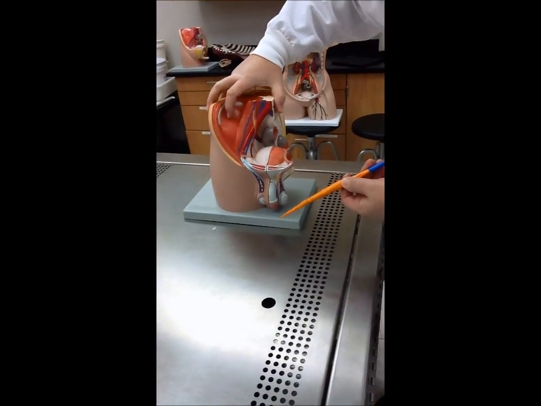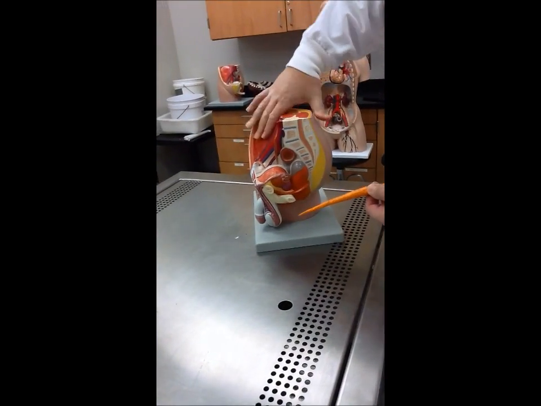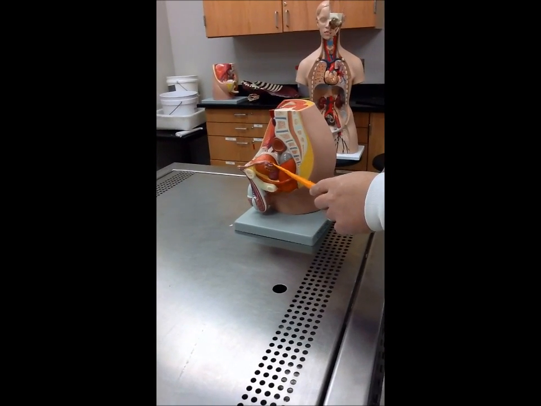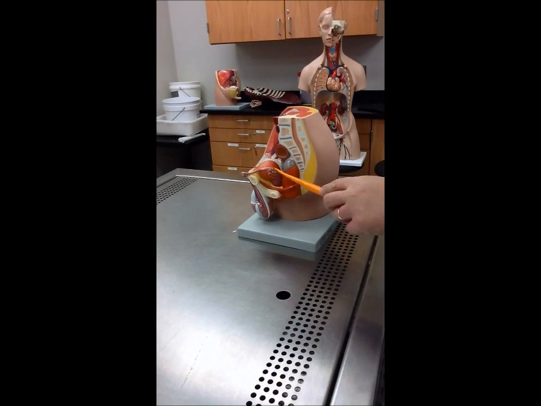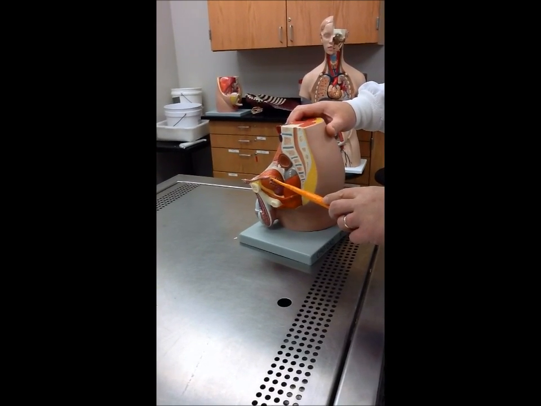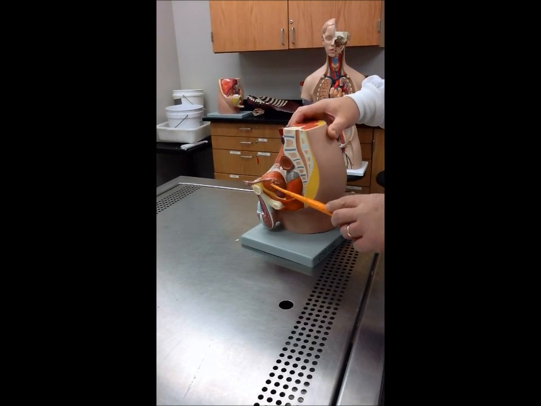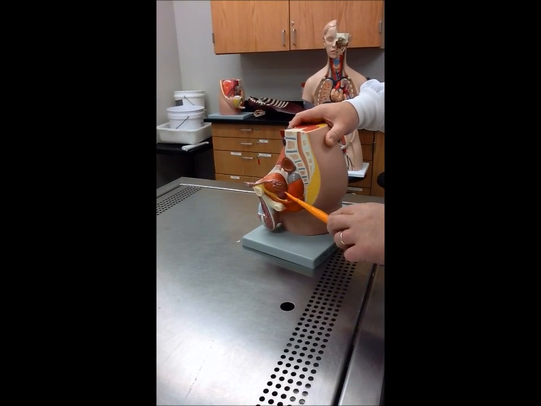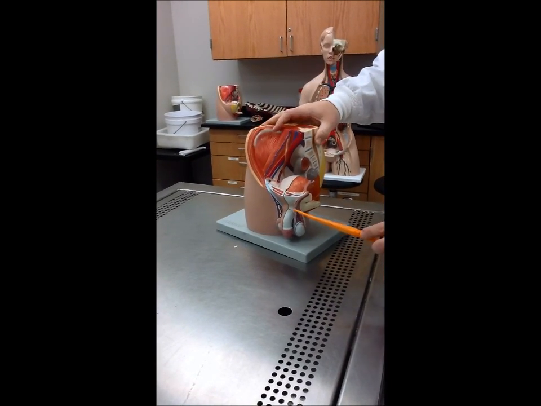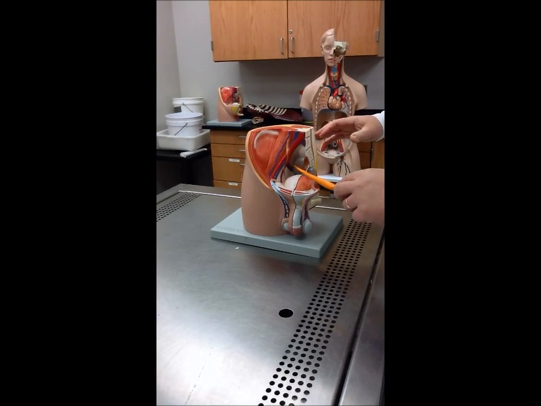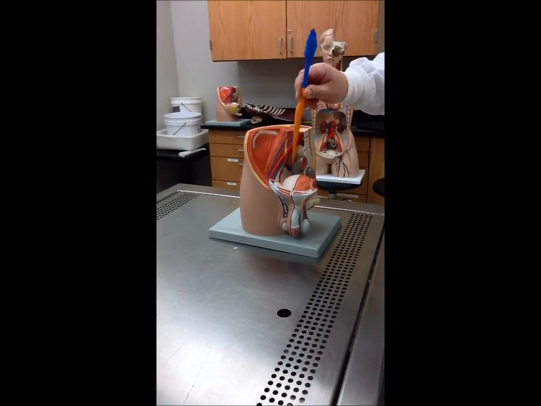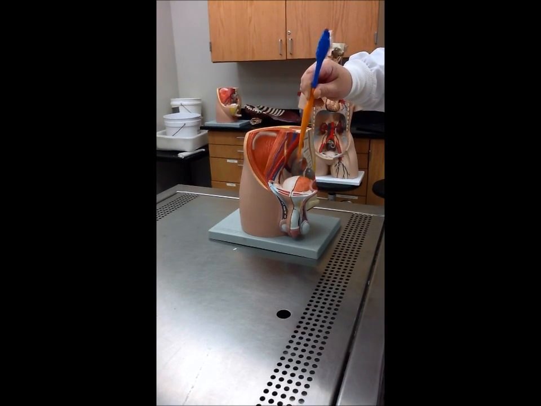Now, let's turn this model over. Very similar to the previous model where we saw the male reproductive system, vas deferens, seminal vesicles. Here is the left ureter. There's the prostate gland, as we can see. For reference, here's where the sigmoid colon curves and starts into straightening out to the rectum.